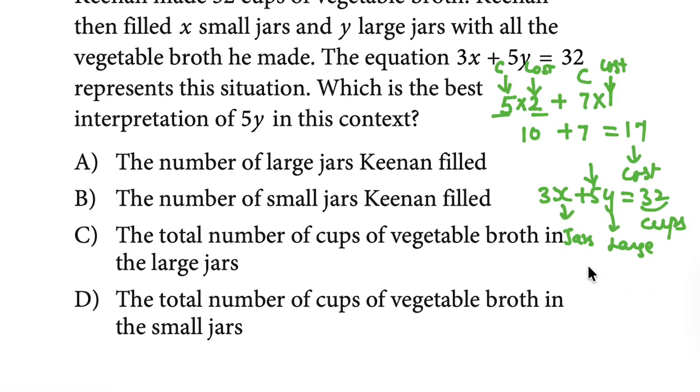Now let's see the question. The number of large jars? No. The number of small jars? No. That is x and y only. The total number of cups of vegetable broth in the larger jars. Yes, so these are jars and these are cups. So C is the right option.